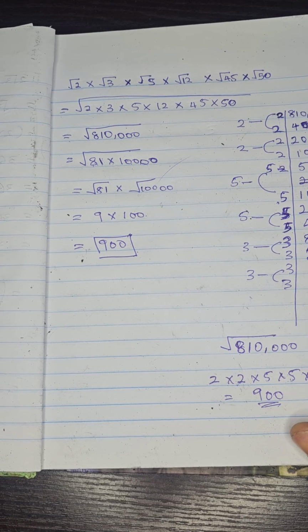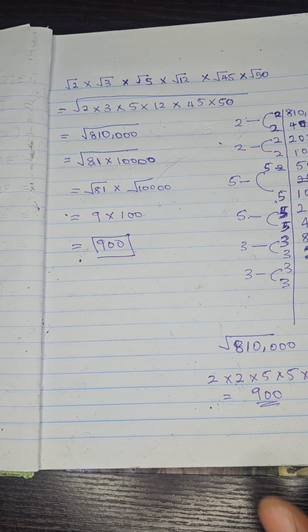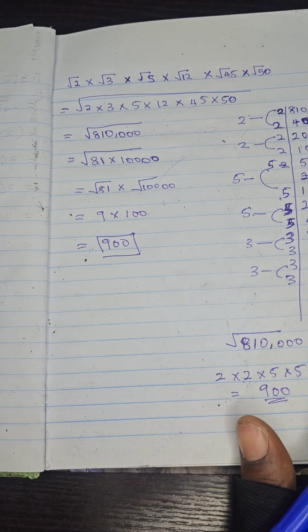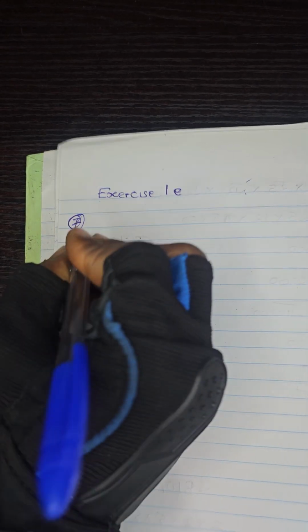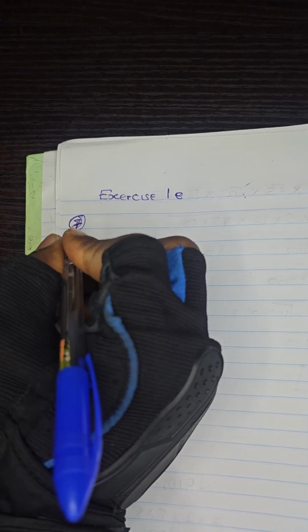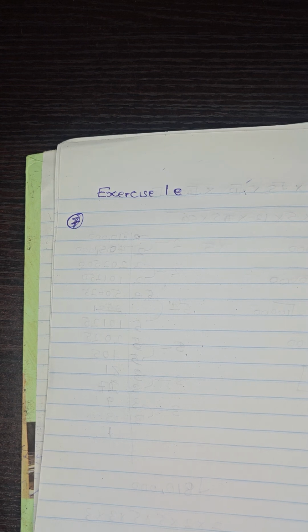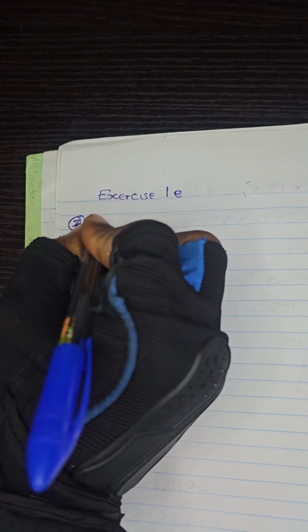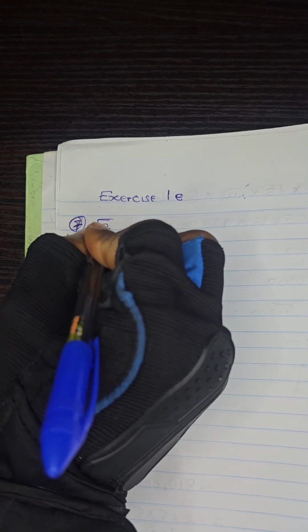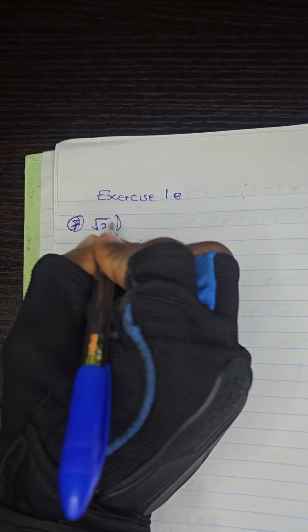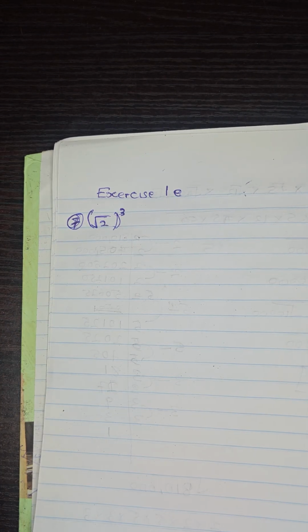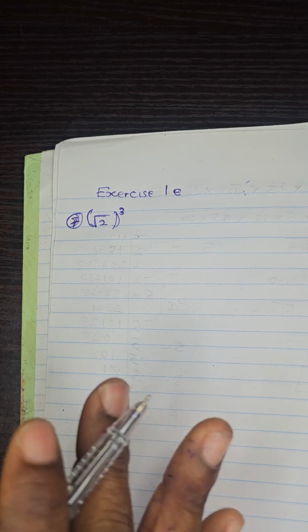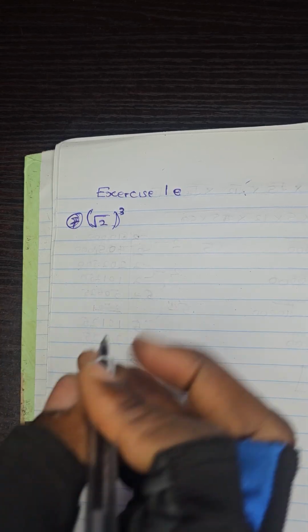multiplication of surd. So I'm going to take one example from the exercise, and that will be that for this class. So exercise 1E number 7 is what I want to solve, and the question that was asked there is surd 2 raised to power 3. This is the only one I want to solve from the exercise because the examples we did touched it thoroughly, so there's no much need to solve the exercise.